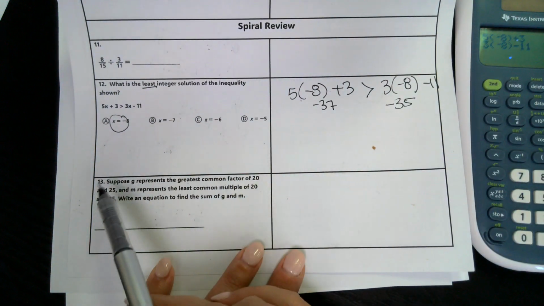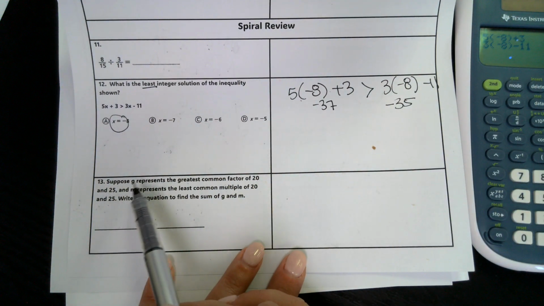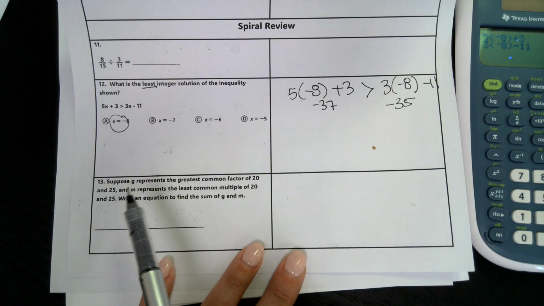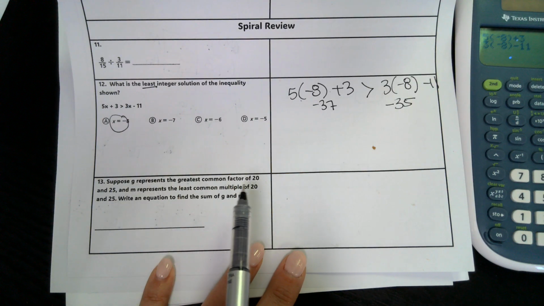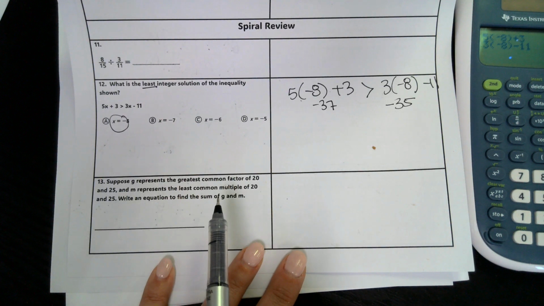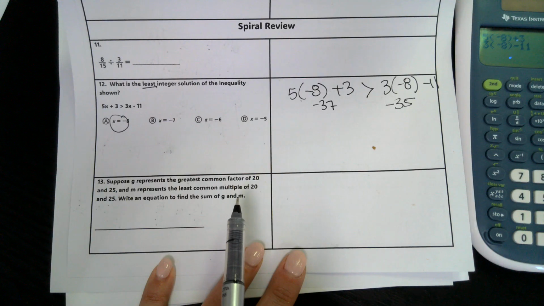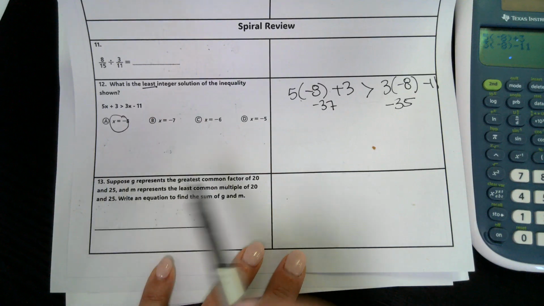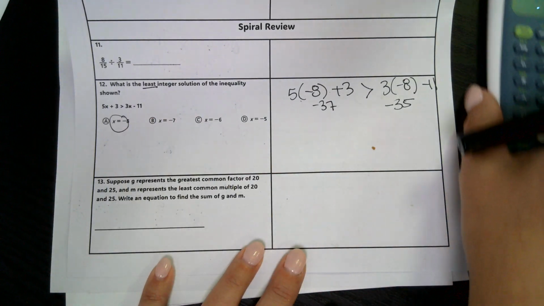Alright. Number 13, suppose G represents the greatest common factor of 20 and 25, and M represents the least common multiple of 20 and 25. Write an equation to find the sum of G and M. So greatest common factor of 20 and 25.